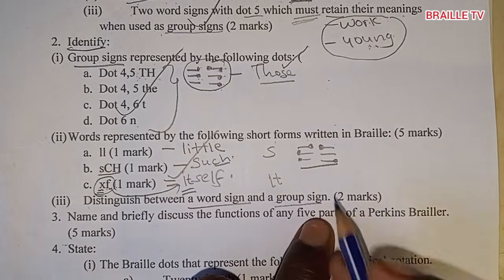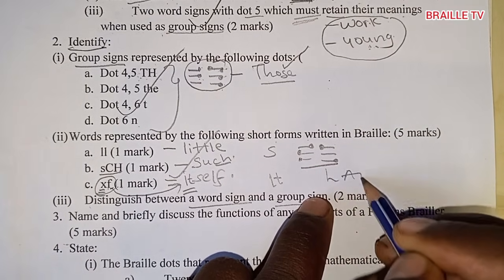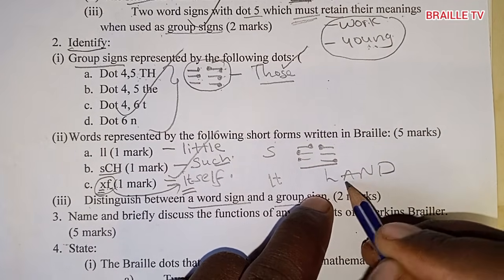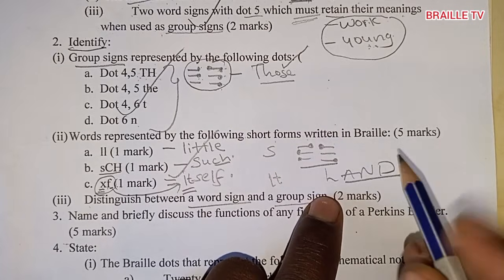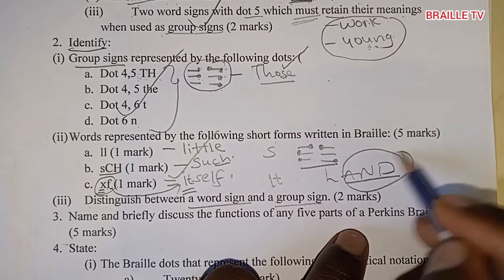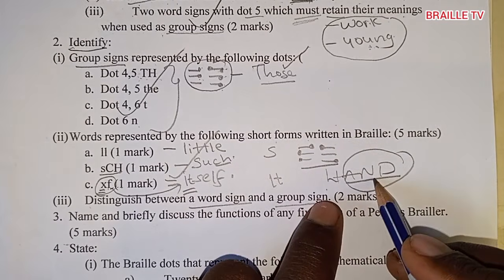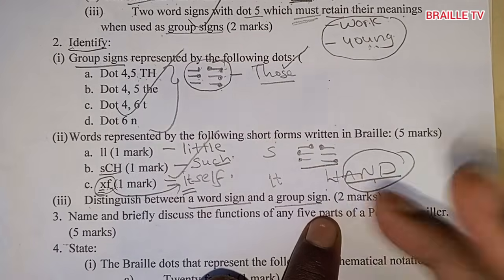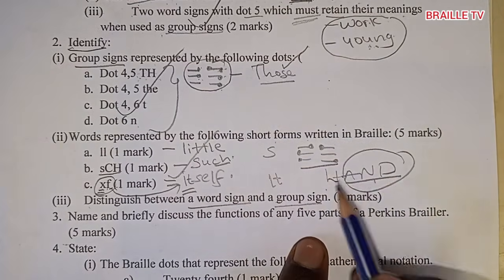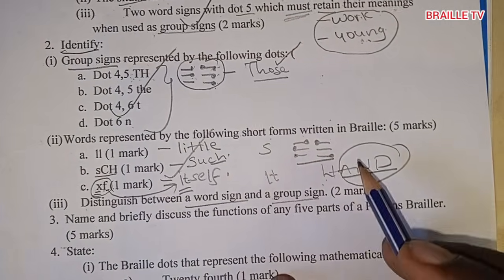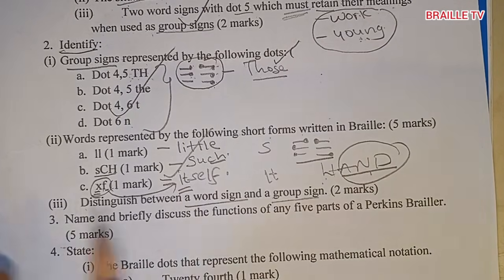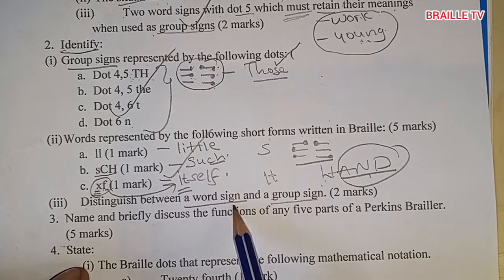And I remember we looked at the word "land", whereby we said you can use "and" as a group sign, whereby you contract it and then you add L. And therefore we said group signs are signs expressing two or more. So when you say two or more, it means maybe 3, 4, 5 more letters to form part of a longer word. So distinguish between word signs and group signs.